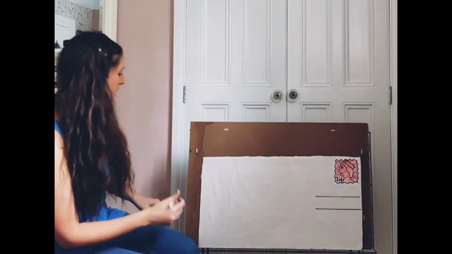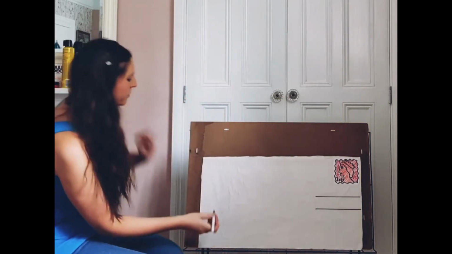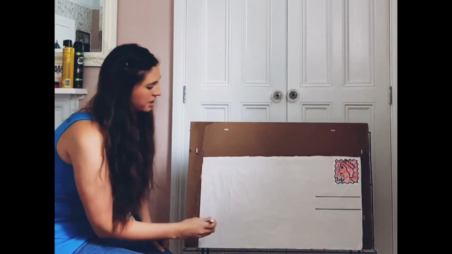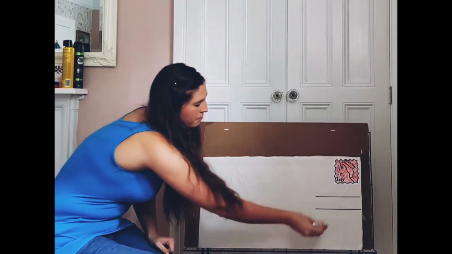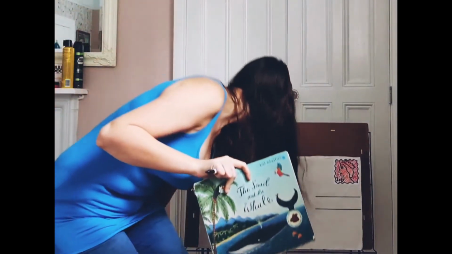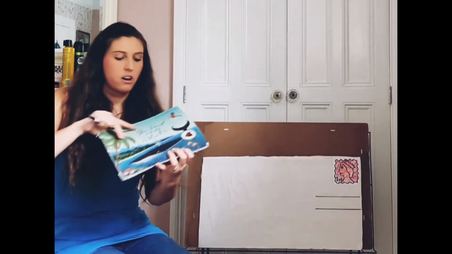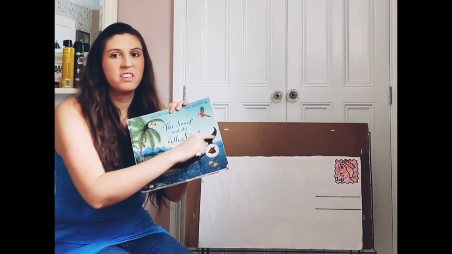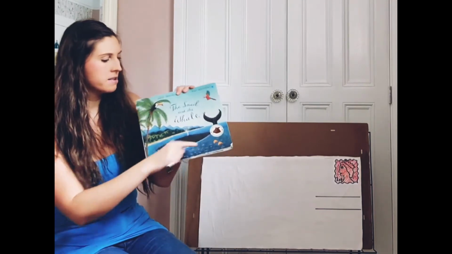Okay, so I'm going to start off just by doing some sea at the bottom of my picture, because there's lots of sea in the story of the snail and the whale. In fact, I'm going to get the book to show you. So if you can see here, we've got the big ocean, the sea, where the snail and the whale are travelling.